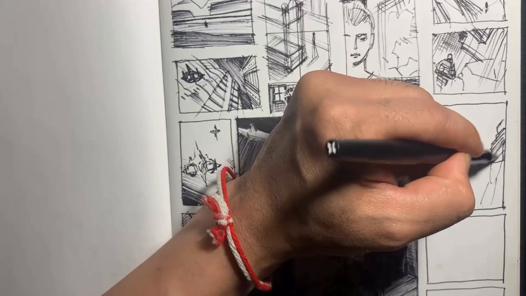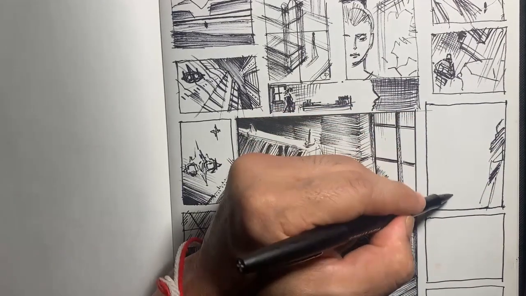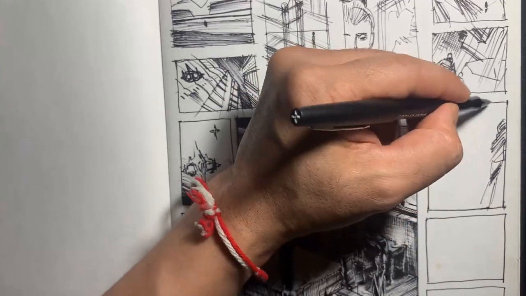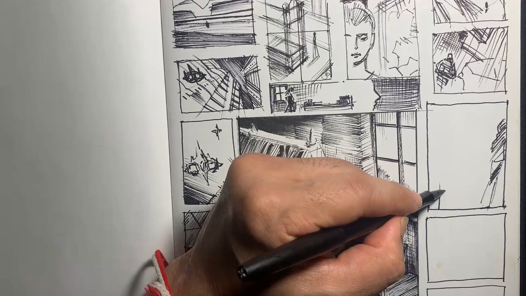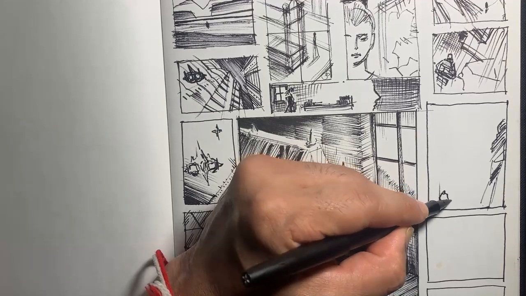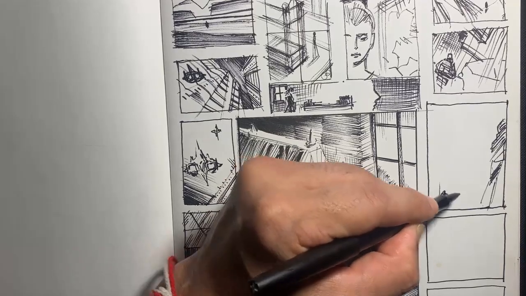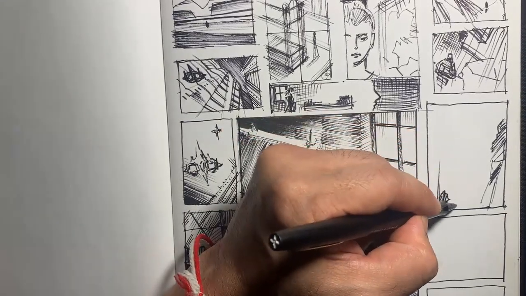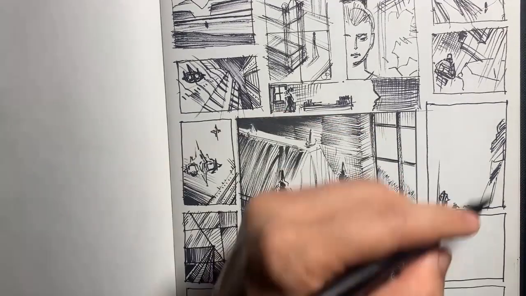So again, just going off of that, and then also playing around with the perspective. So you could have a person right here. And just seeing what you can come up with.